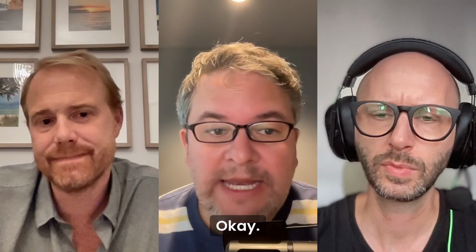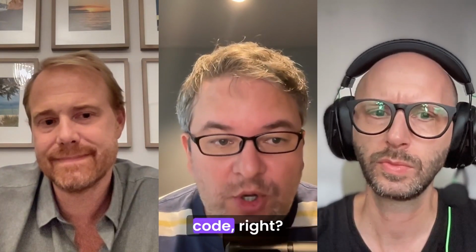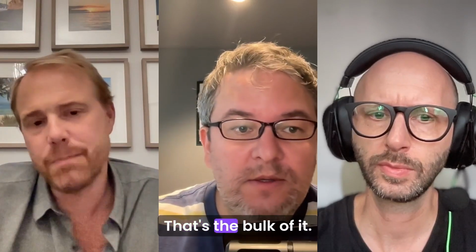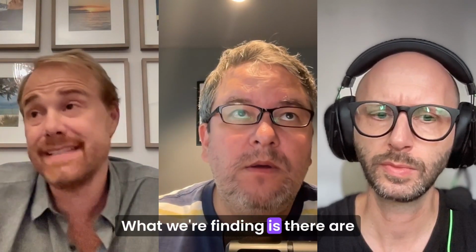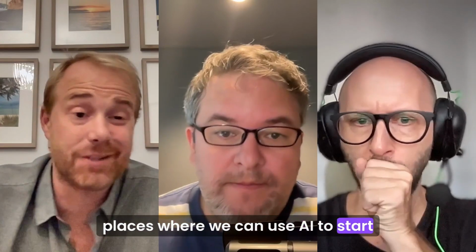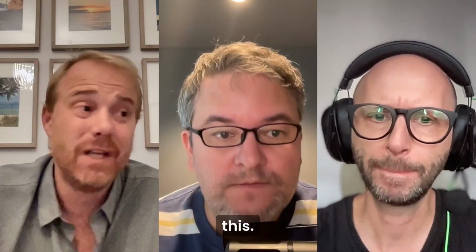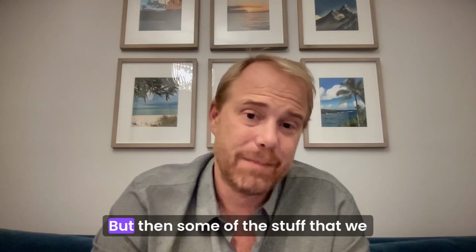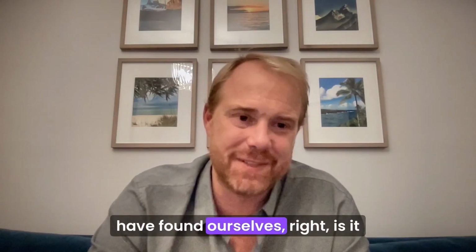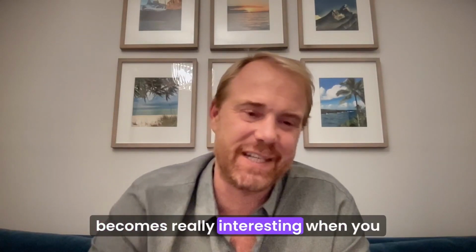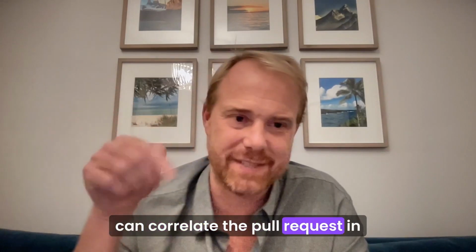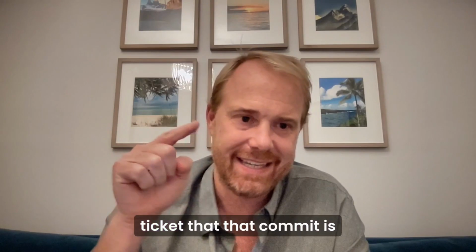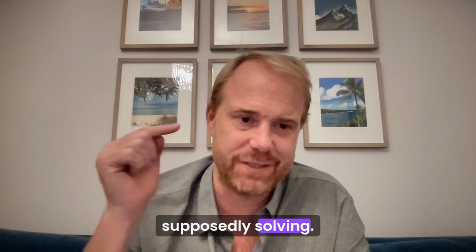Gotcha. Okay. And this doesn't look at the actual code, right? It just looks at the process, like the tickets and this kind of thing. That's the bulk of it. What we're finding is there are places where we can use AI to actually look at the code. The place we usually start is just looking at the process flow metadata. But some of the stuff we have found ourselves becomes really interesting when you can correlate the pull request and the commit in the code to the Jira ticket that commit is supposedly solving.